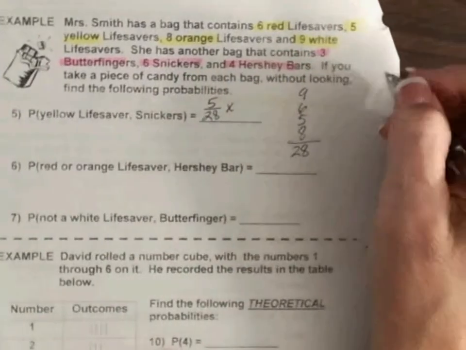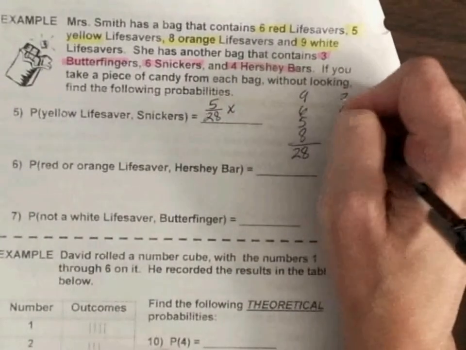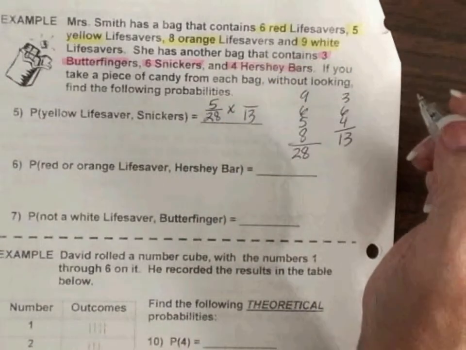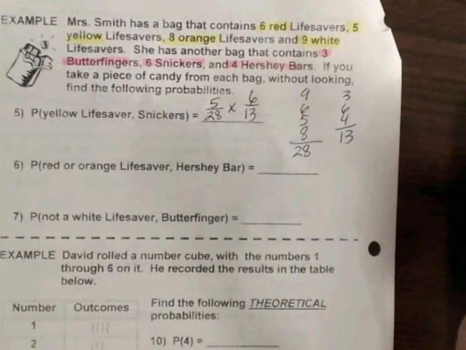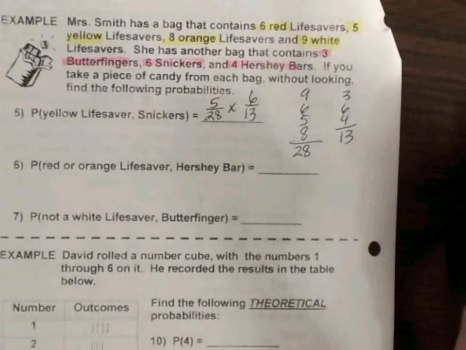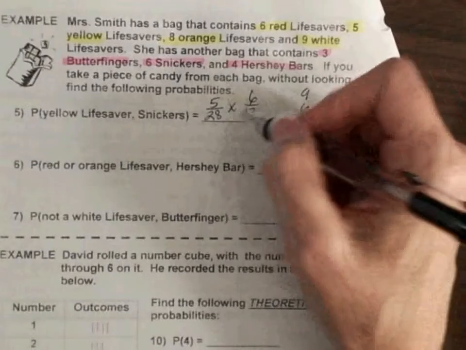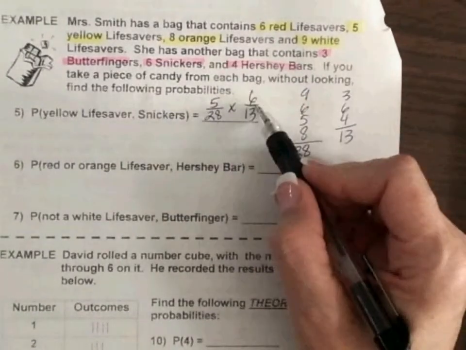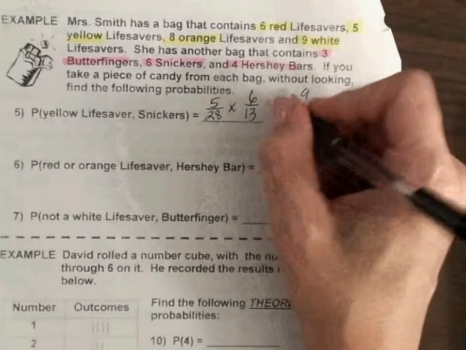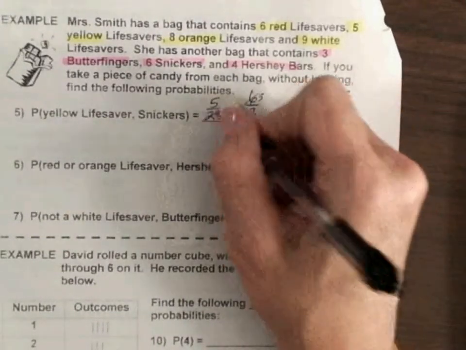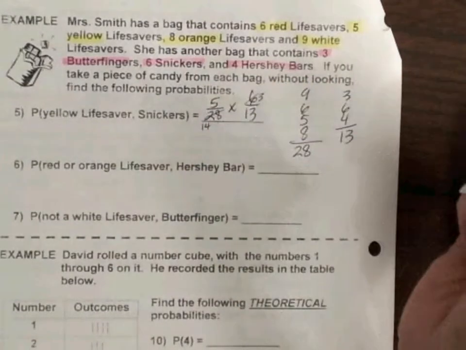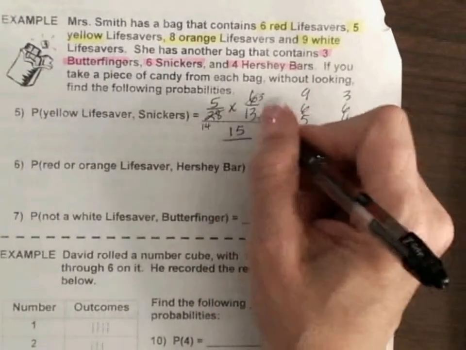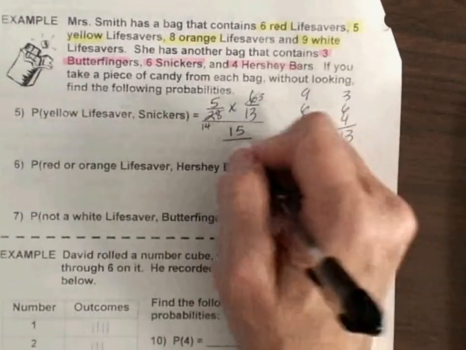Now let's look at our candy bars. We have 3, 6, and 4. We have 13 total candy bars, and there are 6 Snickers. I'm going to reduce before I multiply because it makes my multiplication easier. You can cross-reduce before you multiply, and I'm looking at 28 and 6, and I know that 2 goes into both of them. 2 goes into 6 3 times, and to 28 14 times. Now I multiply 5 times 3 and I get 15, and 14 times 13 is 182.